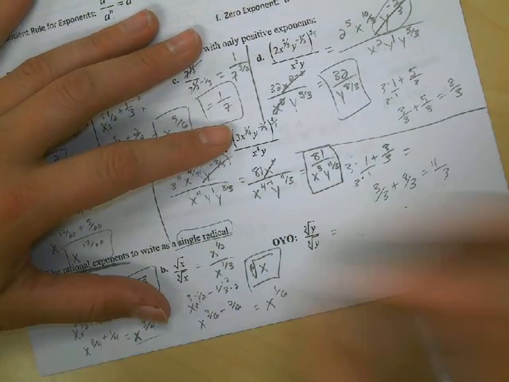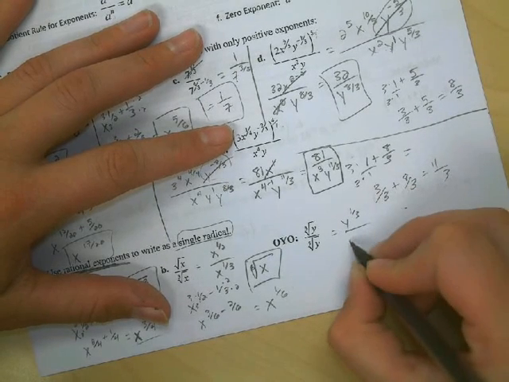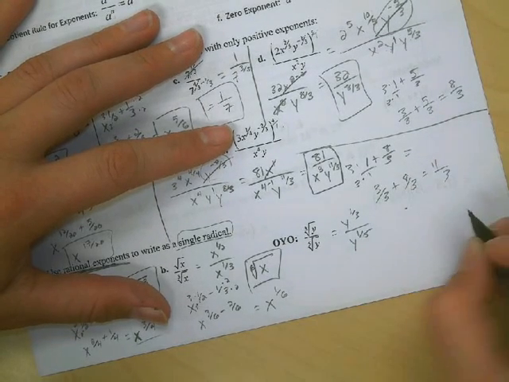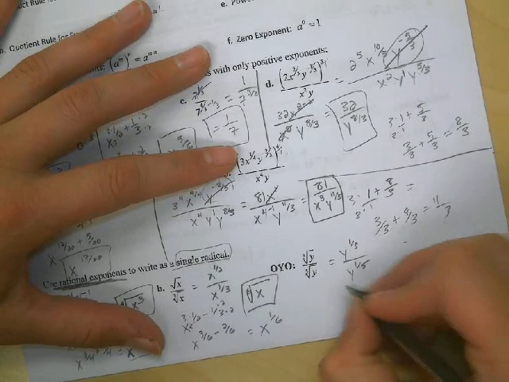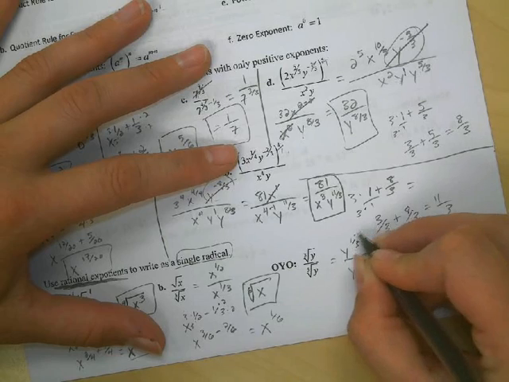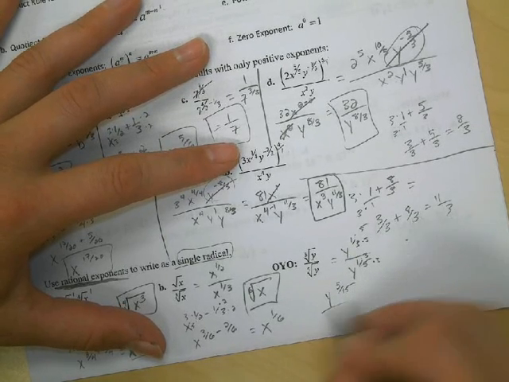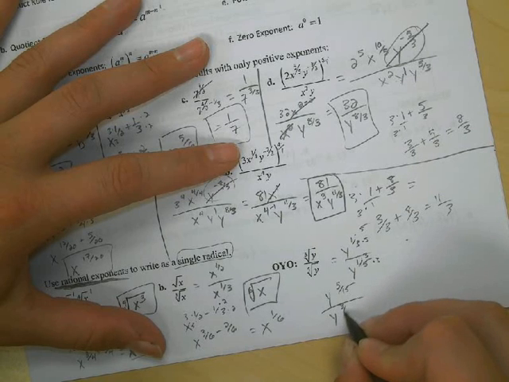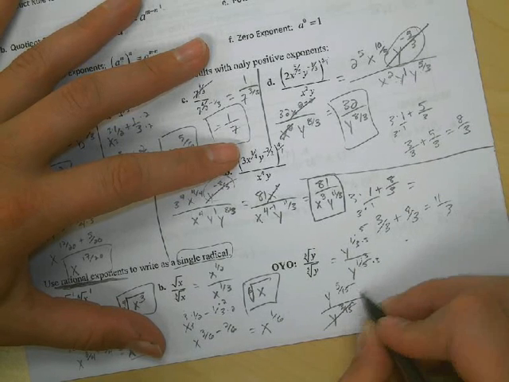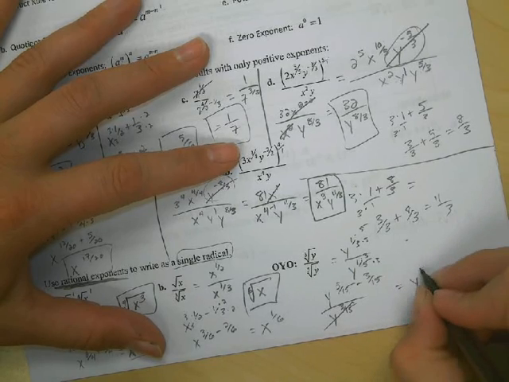I'm going to keep on going here. So y to the 1/3, y to the 1/5. So then I'm just going to do it from here. So times 3, top and bottom, times 5, top and bottom, that gives me y to the 5/15, y to the 3/15. Subtract the smaller from the larger, gives me y to the 2/15.